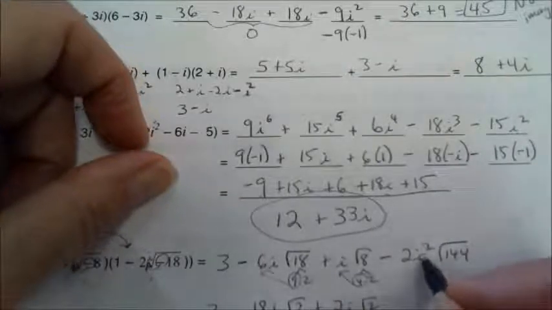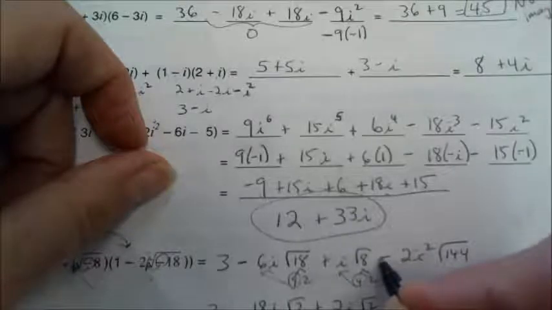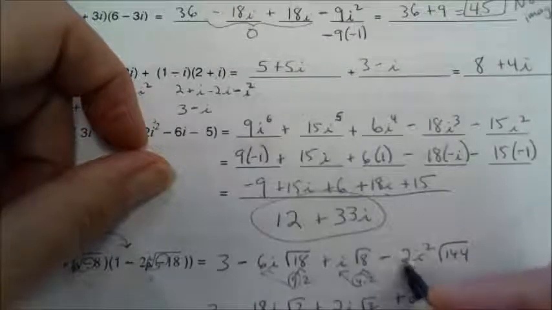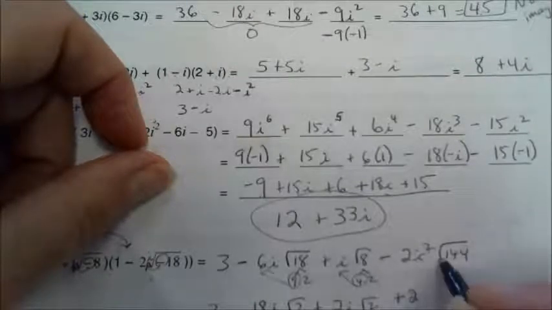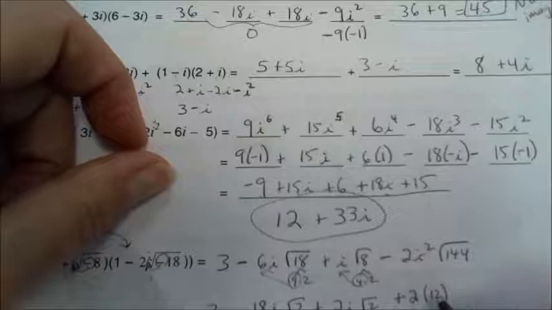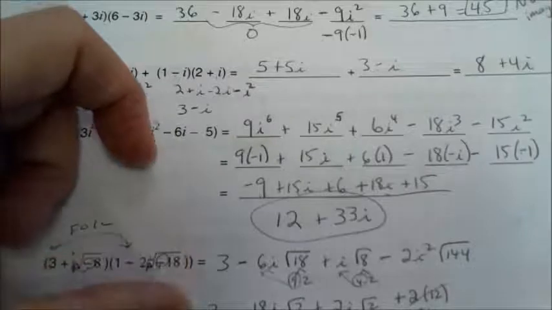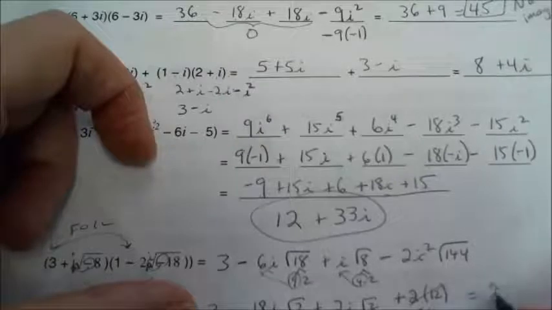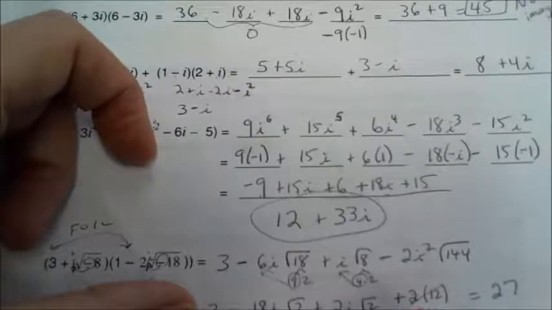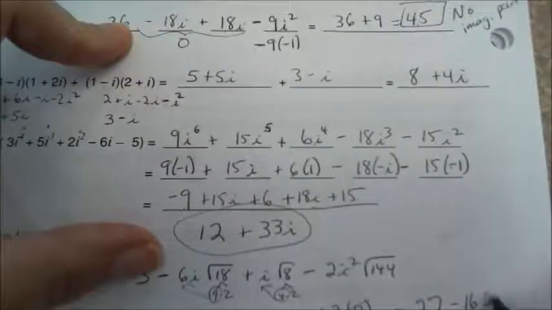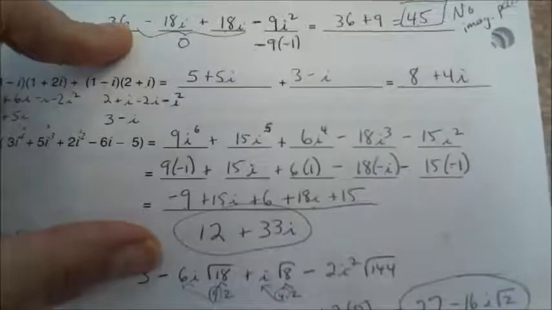I squared is negative 1. So this is minus 2 times minus 1, which is a positive 2. Negative 2 times negative 1 is positive 2. And the square root of 144 is 12. 2 times 12 is 14. 14? No, it's 24. So now we have the combining of like terms. 3 plus 24 is 27. Negative 18i square root of 2, positive 2i square root of 2 becomes negative 16i square root of 2. That is a tough problem.